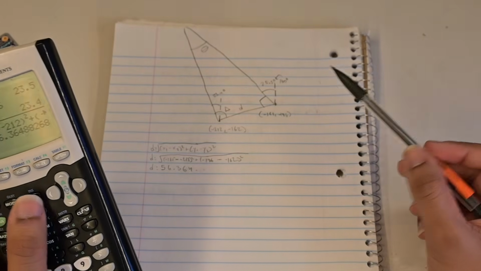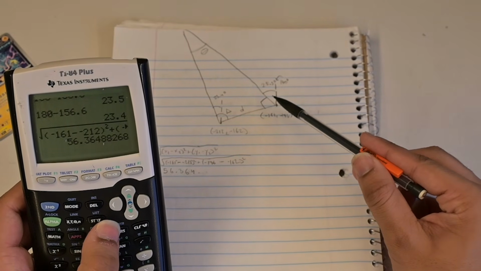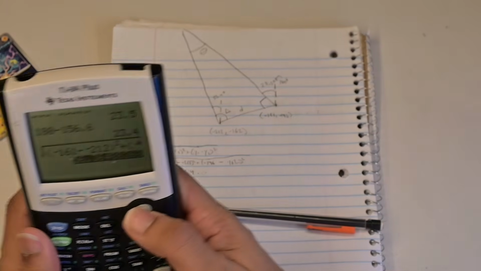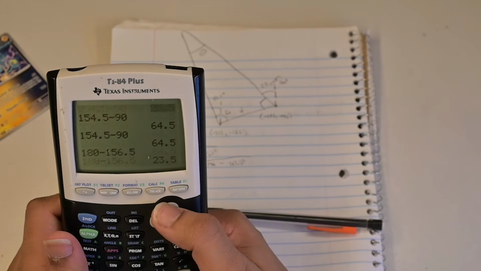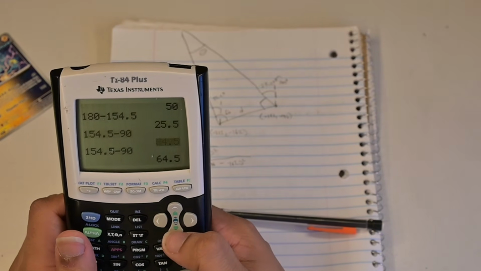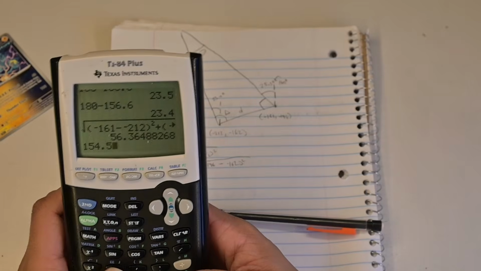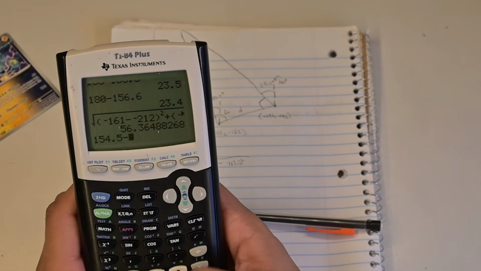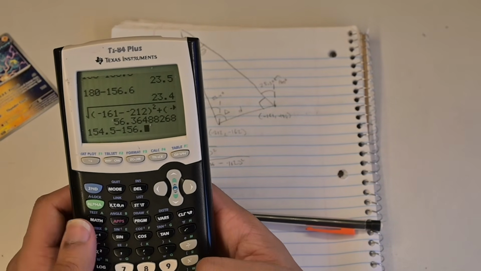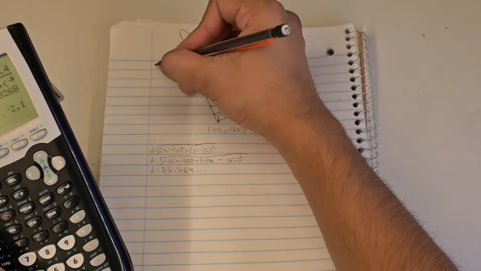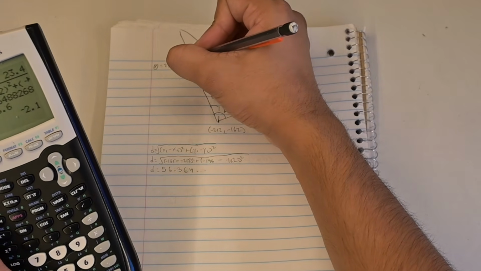If you're familiar with speedruns, they generally subtract the two angles from each other. I think it was, I actually don't remember, I'll go up to the history, 154.5. So 154.5 minus our current angle, which is 156.6. That gives us 2.1 degrees. So we know that theta is equal to 2.1 degrees.